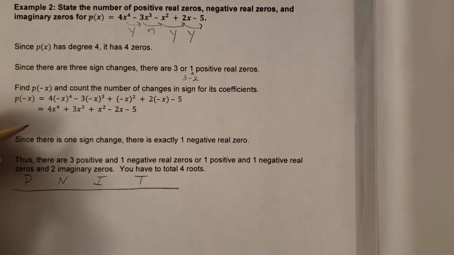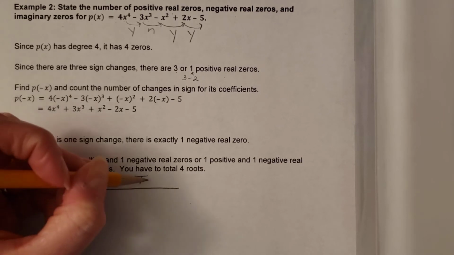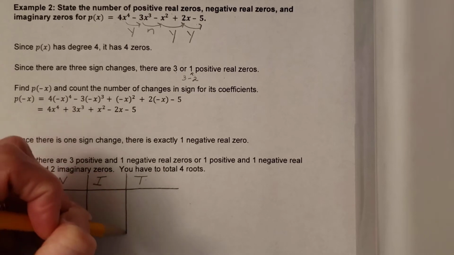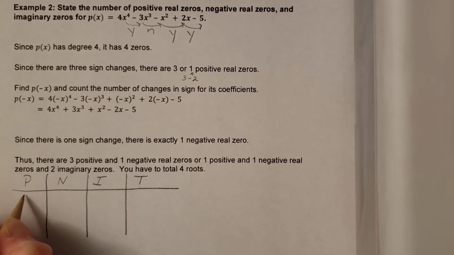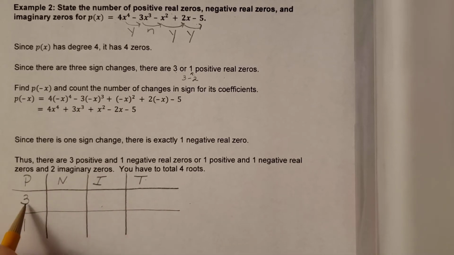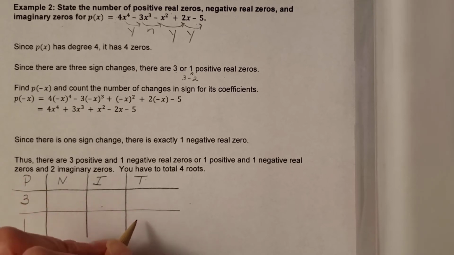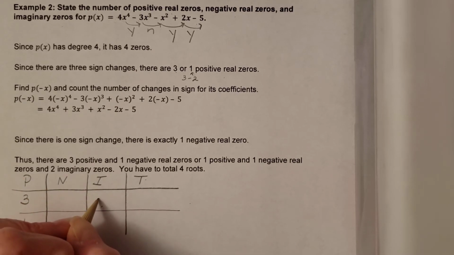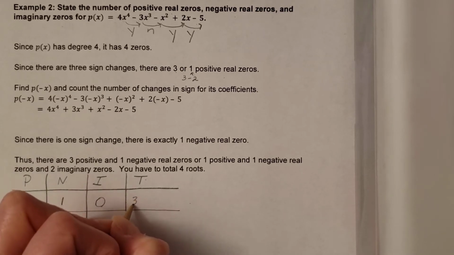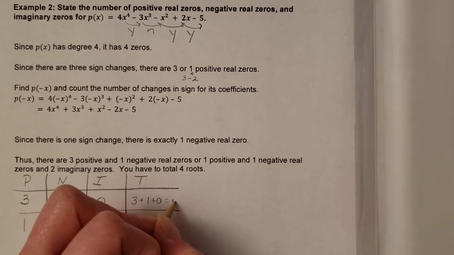Don't spell it "pint" because you actually want to go positive, negatives, imaginary, total. So we know we have some options. We could have 3 positives, or we could have one positive. Now, what happens? We said imaginaries come in pairs. So if I have 3 positives and I can have a total of 4, I can't have any imaginaries, can I? Which means there could be one negative. So 3 plus 1 plus 0 equals 4.